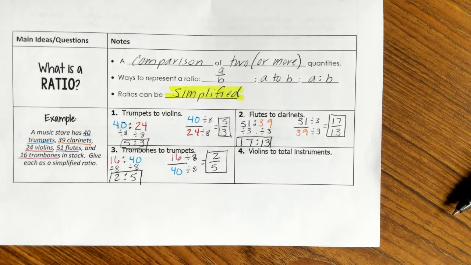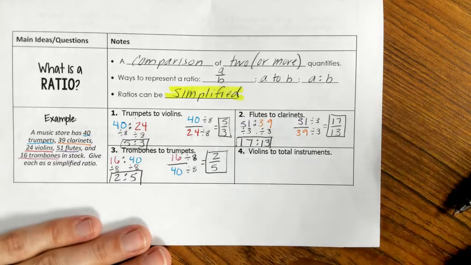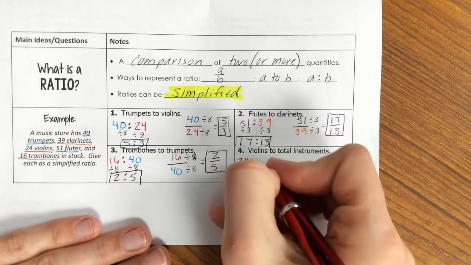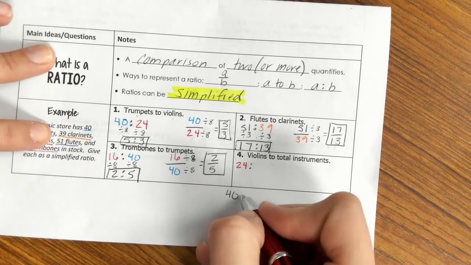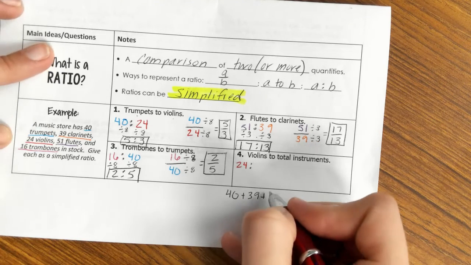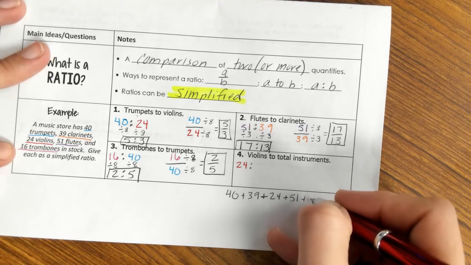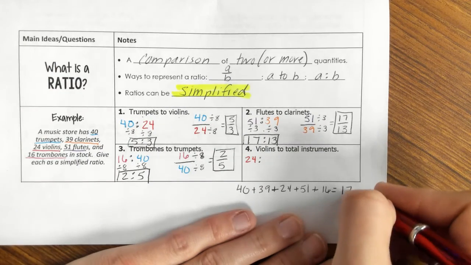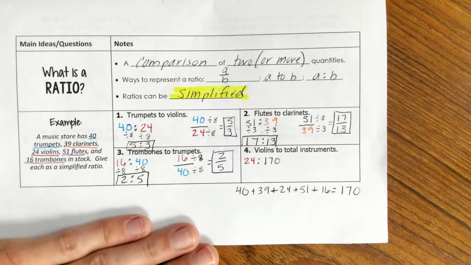The next one is going to show us violins to total instruments. Our violins I have in red, so we're going to have 24 to the total instruments. So we need to make sure we come over here and we count up all of these, we add them. We have 40 trumpets, plus 39 clarinets, plus 24 violins, plus 51 flutes, plus your 16 trombones. We add all of these up, we have a total of 170 instruments. So this would be 24 to 170.